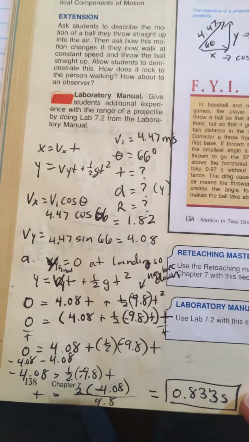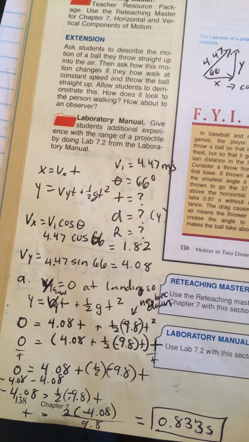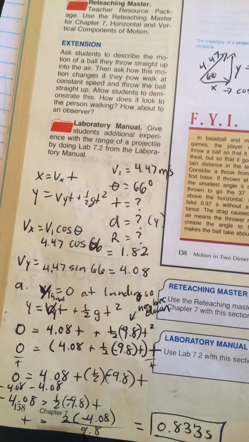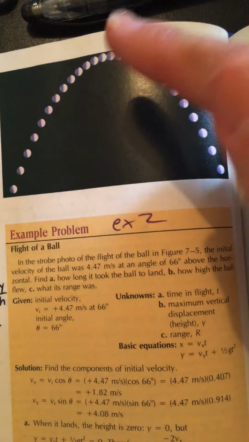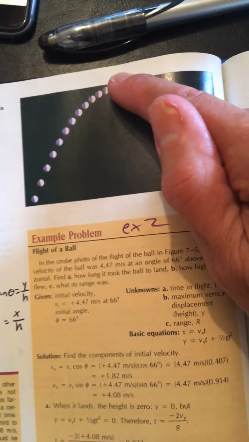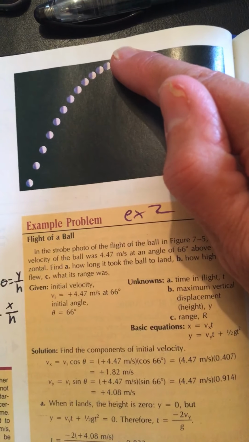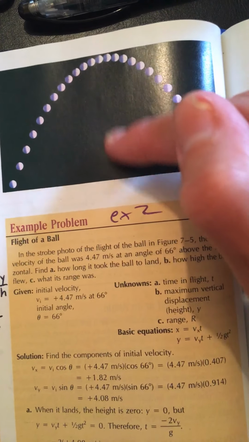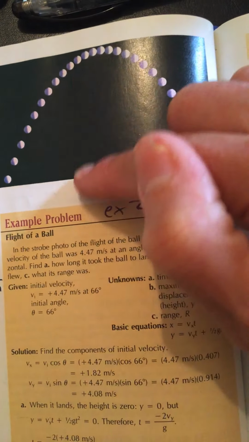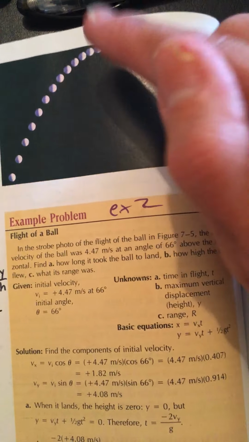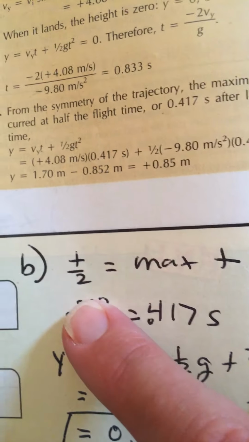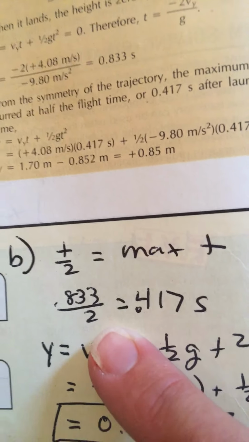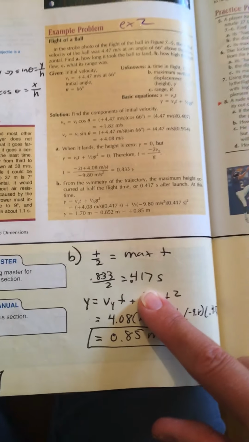Okay, so for B, it says the maximum height occurred at half of the time of flight. So if this is the time, 0.833, the maximum height is right here at half of that, 0.417 seconds. So you take your time, divide it in half, and then you've got the maximum height. So we took our time, divided by 2 to get the maximum height. And now we got it right here.